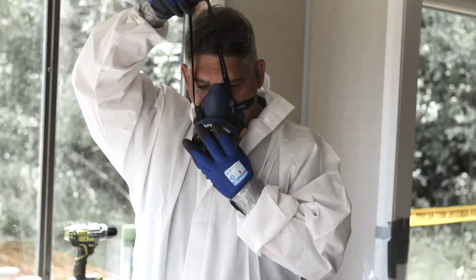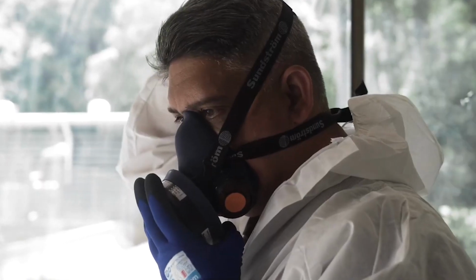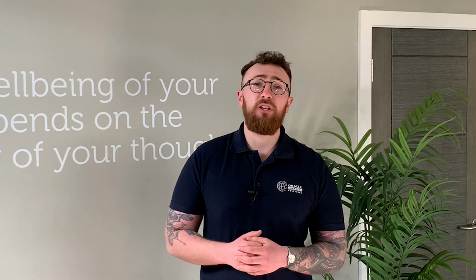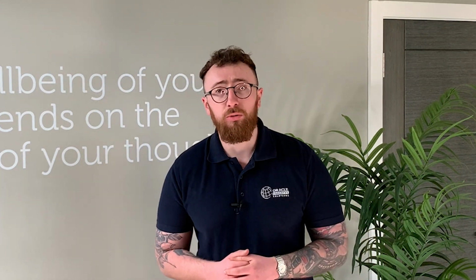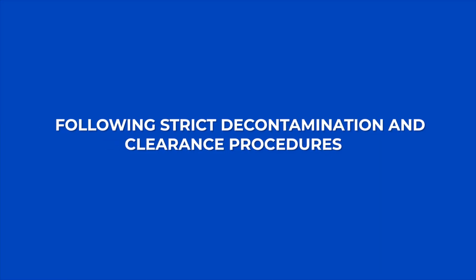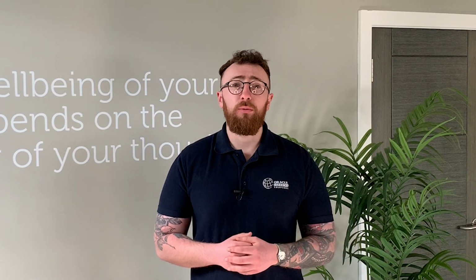Specialised training for workers is also a key component of asbestos safety. This training covers the construction and maintenance of enclosures, as well as safe practices and emergency procedures. After the removal work is complete, the enclosure must be safely dismantled following strict decontamination and clearance procedures. This ensures that no residual asbestos fibres remain in the area.